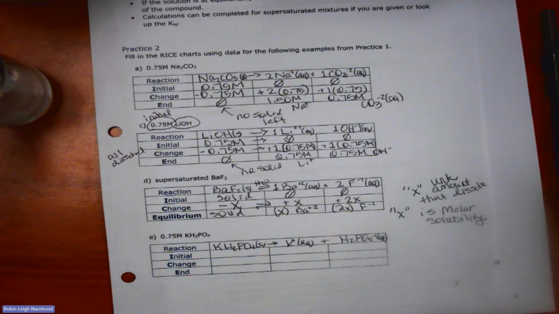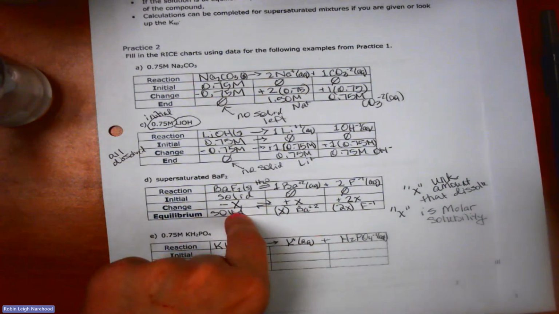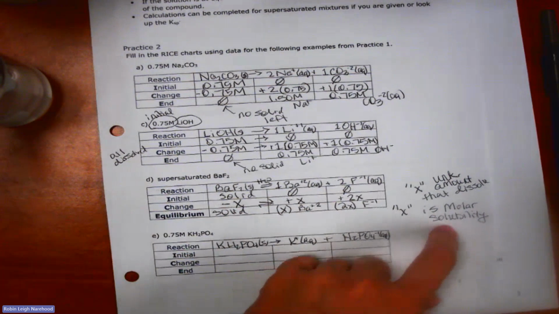So this is a very, very narrow focus. So we don't go back to the previous problems and say, oh, X is molar solubility, because they weren't solubility, they were reactions. So this is when we set up a table of a supersaturated compound. And we use minus X for the amount of the solid that dissolved. The maximum amount of solid that dissolves and still has solid left will be the solubility.